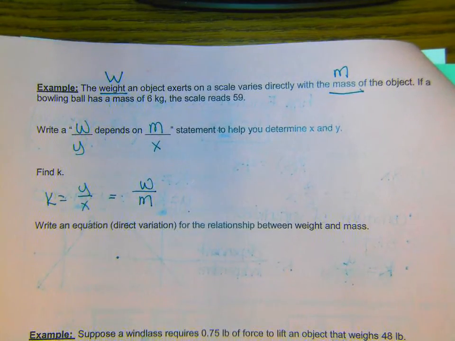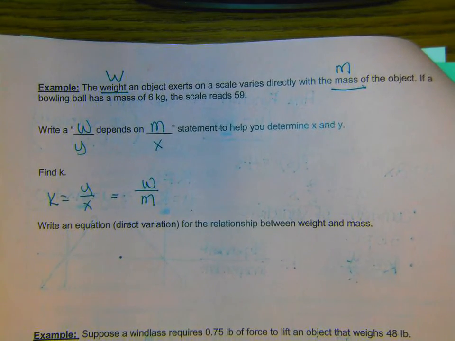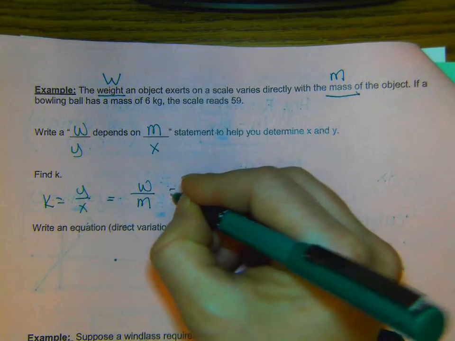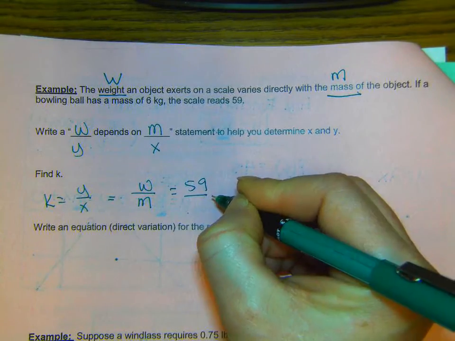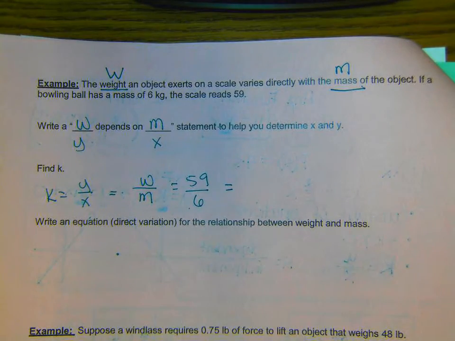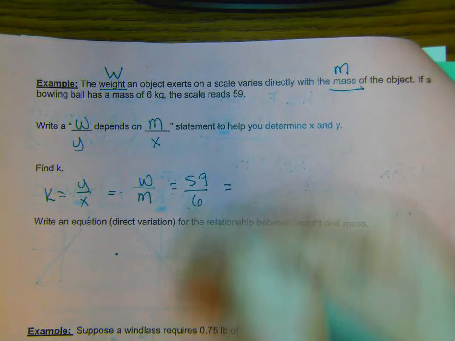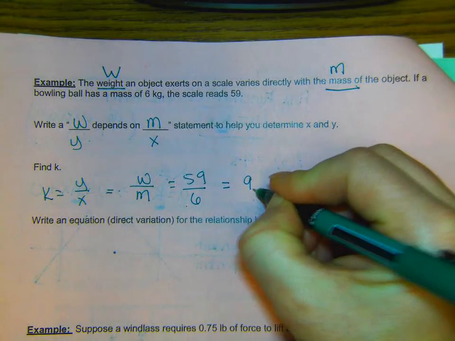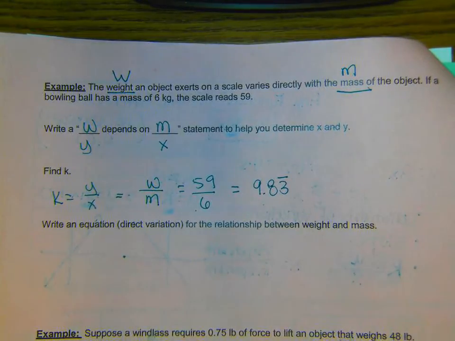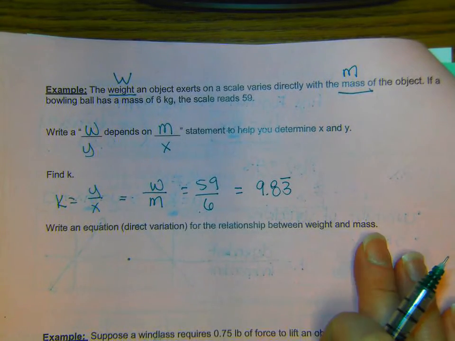Are you given a weight and a mass in the problem? Yes. The weight is 59. The mass is 6. Let's figure out what K is. Okay. And it was a 3 repeating? Cool. Good. Now, let's write in direct variation equation.